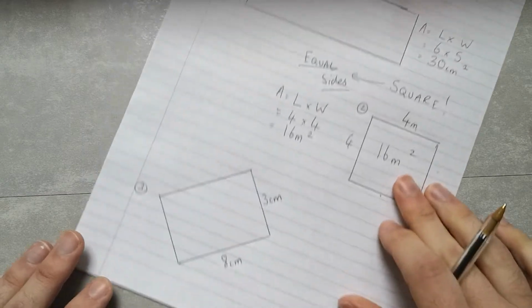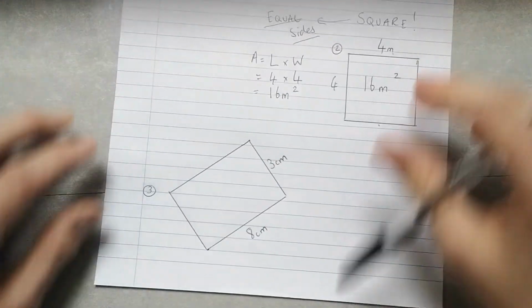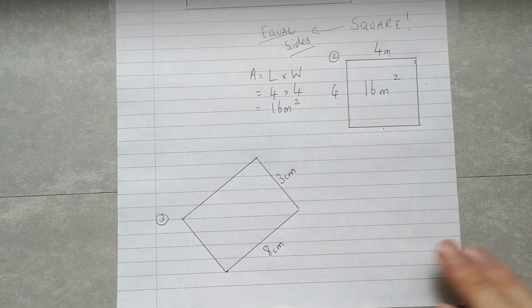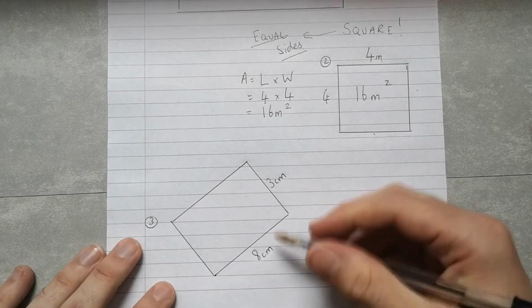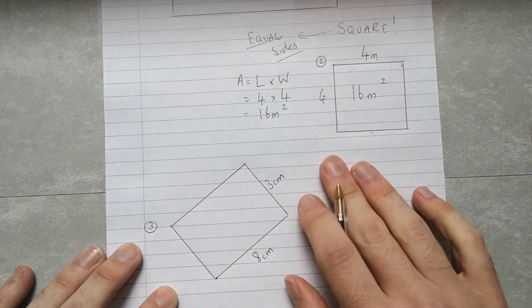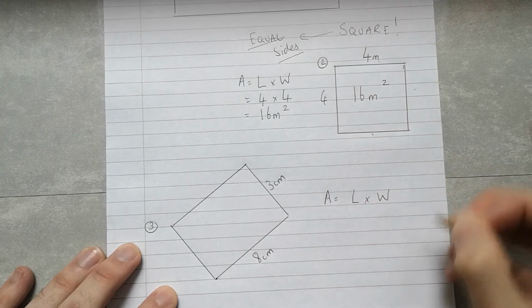Okay, and then the last one, I just tilted this one. See if you can have a go at this one. I'll give you a couple of seconds to pause it, and I'll go through it. So this one here, it's a bit of a dodgy angle, but it doesn't matter, still the same principle. Length times by width.